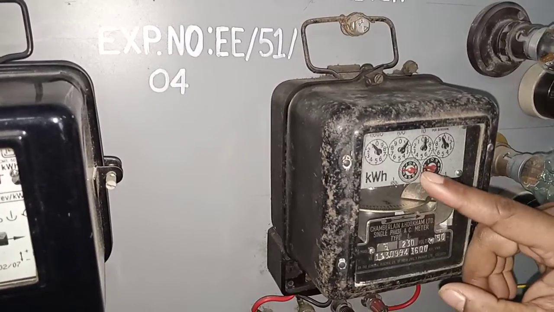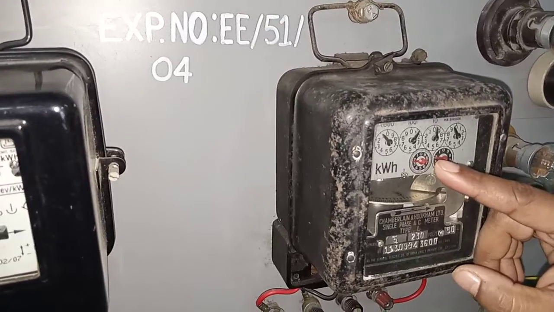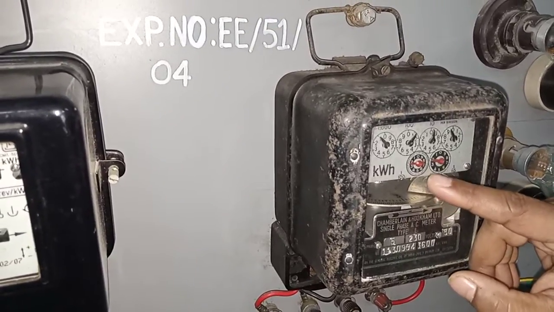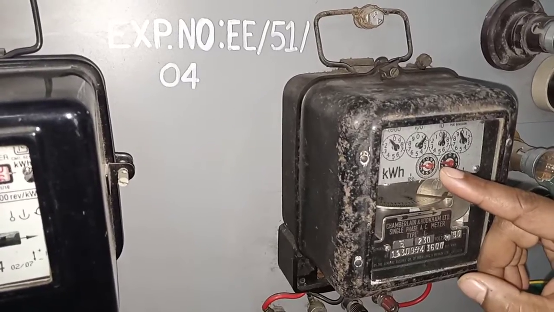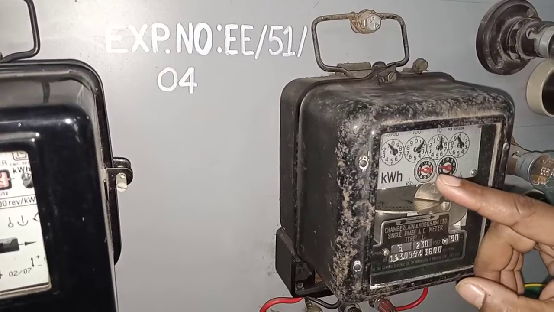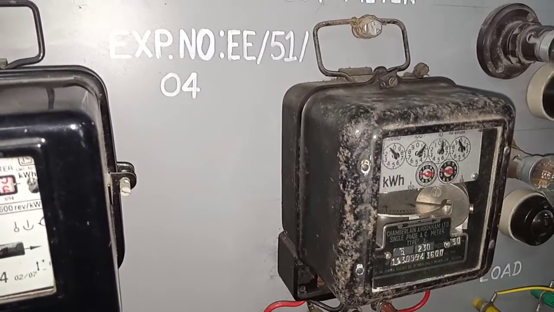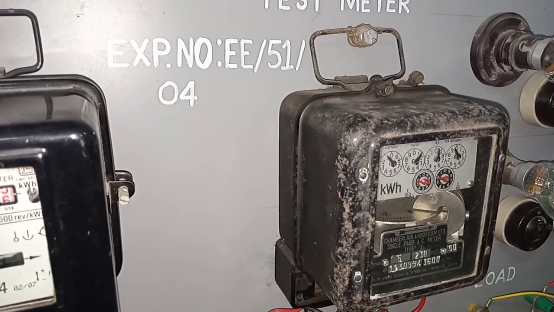So it has not reached 3, rather we should say it has reached 1 2. Yes, almost 1 2, it has crossed 2. Then after that maybe it has crossed 4, a small deviation.